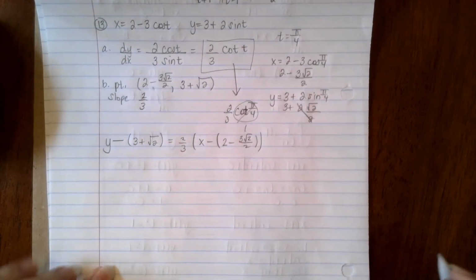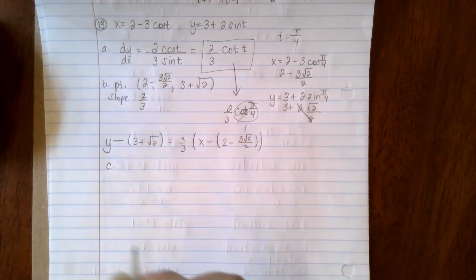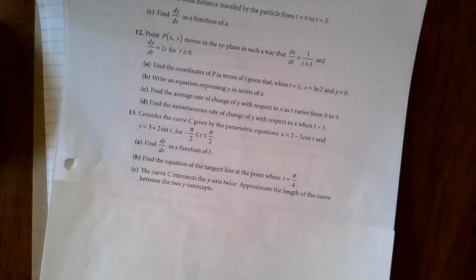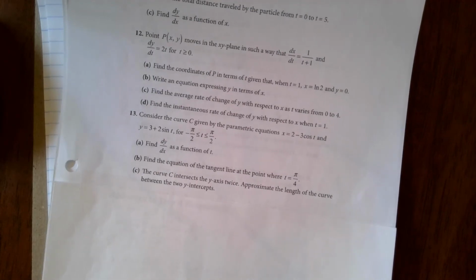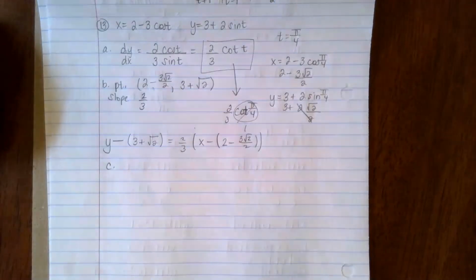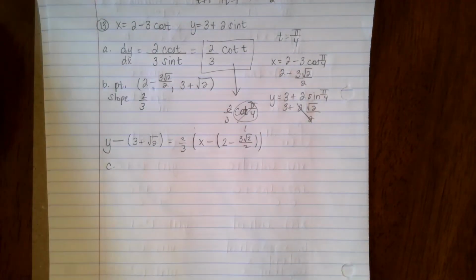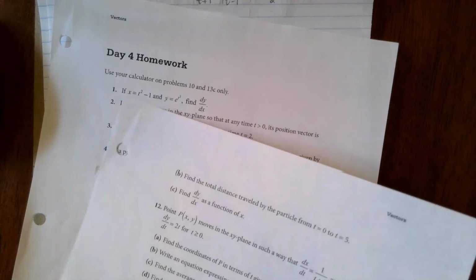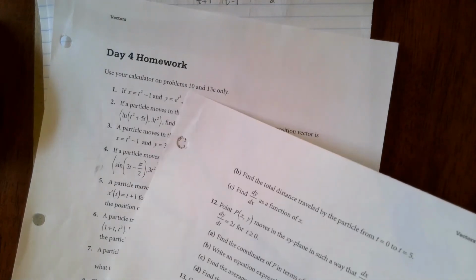All right, our last one. Part C. The curve C intersects the y-axis twice. Approximate the length of the curve between the two y-intercepts. All right, so here's the deal. And also, remember those directions. Use your calculator on problems 10 and 13C only.